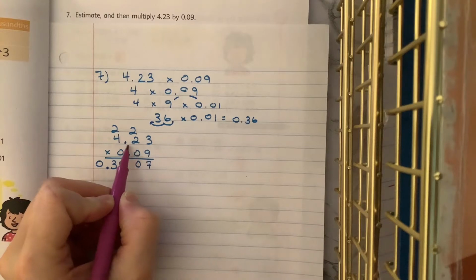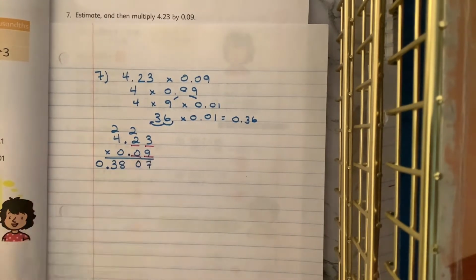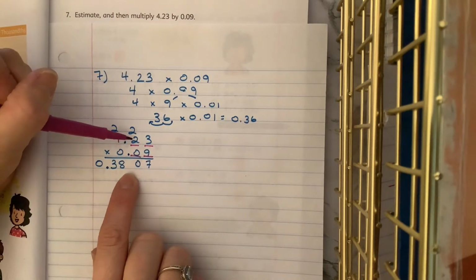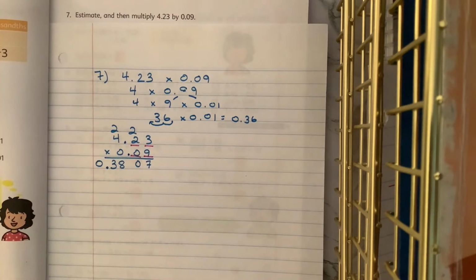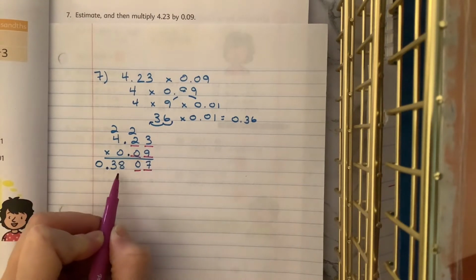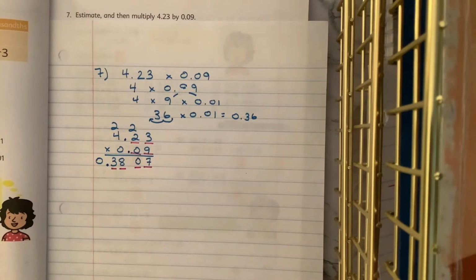So let's look. I see 1, 2, 3, 4. Do you see what I'm saying here? We see a decimal point, and then there's 1, 2 places, and another decimal point, and then 3, 4 places. So there are 4 places total that have decimal points. 1, 2, 3, 4 tells us to put our decimal point there.